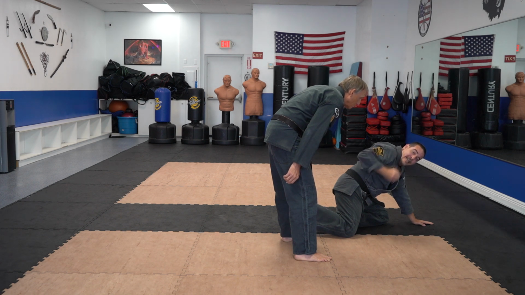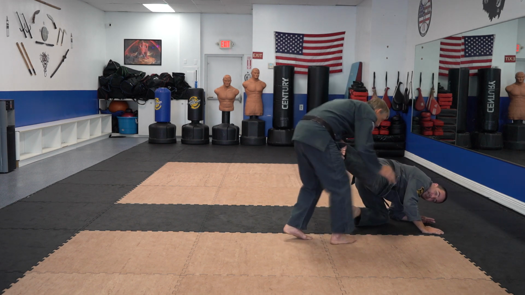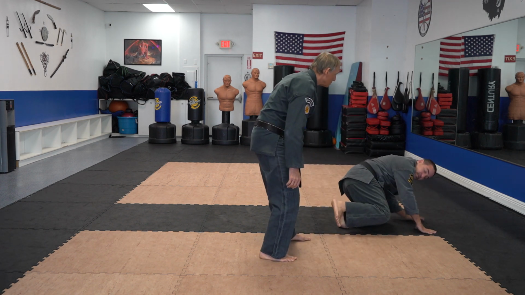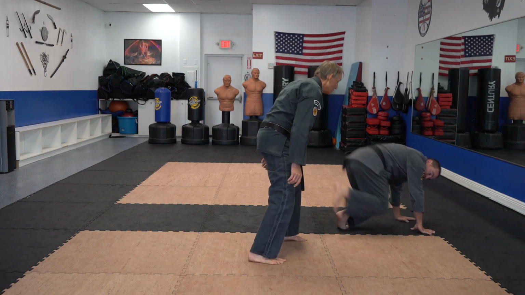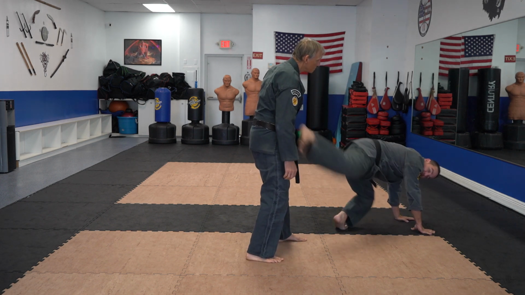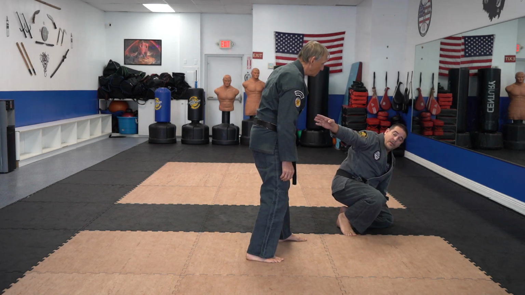The idea here is gauging. If this opponent was still coming towards me, I might want to stay down and just use the foot. If it's a little bit farther away, I can come up to my hands. If it's really far away, I can even extend up to my foot to be able to brace and gauge where we want to be to kick him with the back kick.